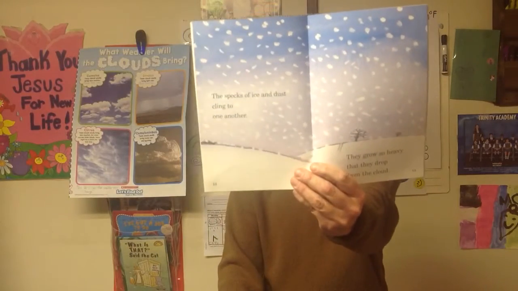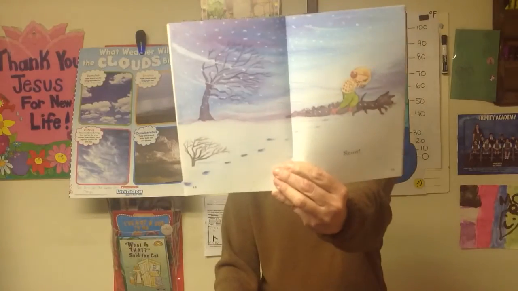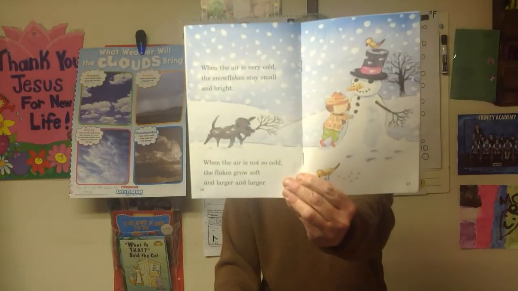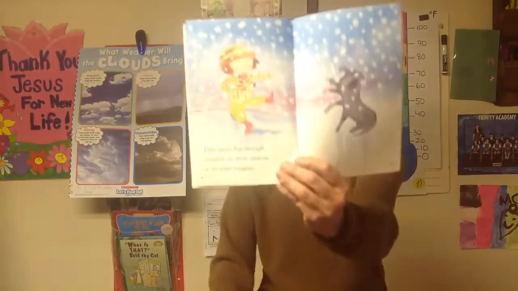The specks of ice and dust cling to one another. They grow so big that they drop from a cloud. And what do you think they drop? Snow. When the air is very cold, the snowflakes stay small and bright. When the air is not cold, the flakes grow soft and larger and larger. So see how the temperature affects the precipitation? They grow big enough to catch on your mitten or on your tongue.